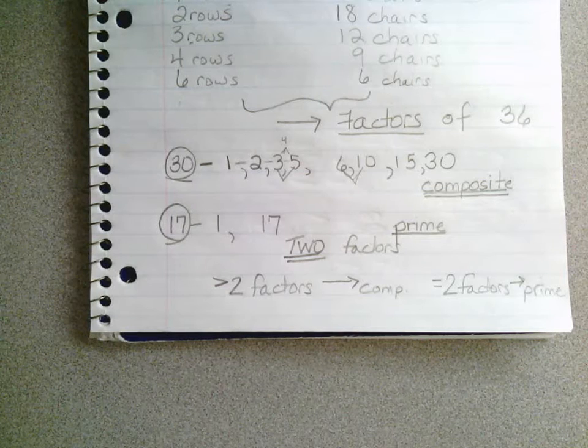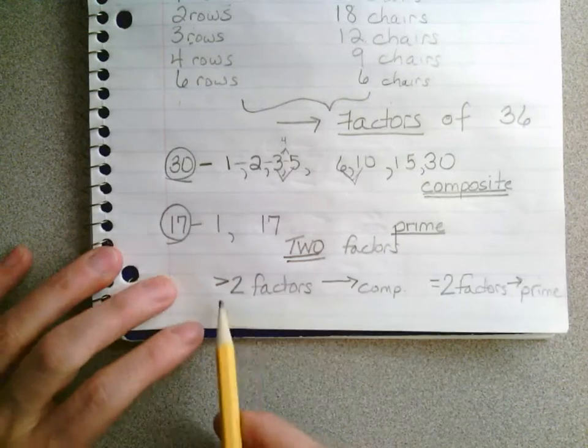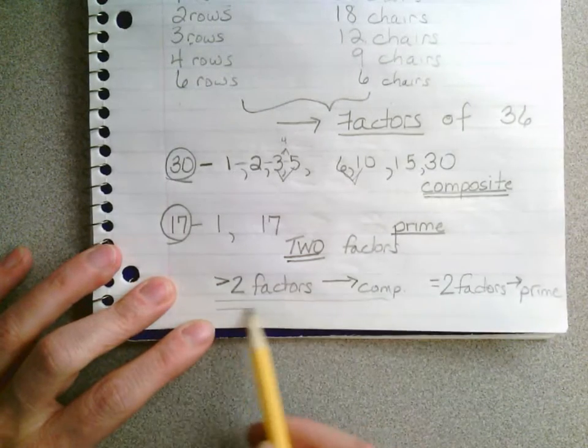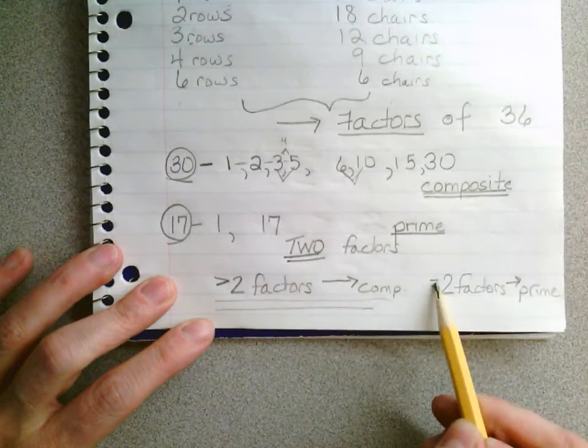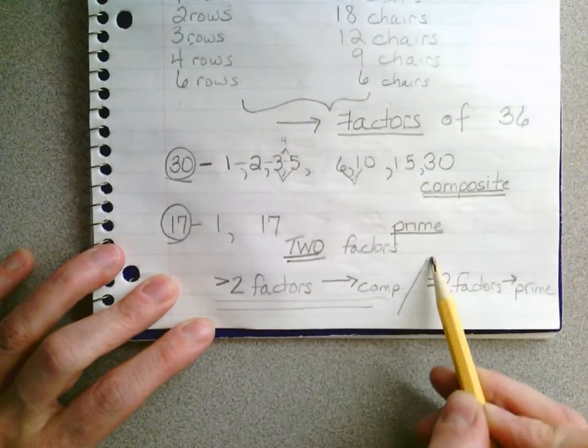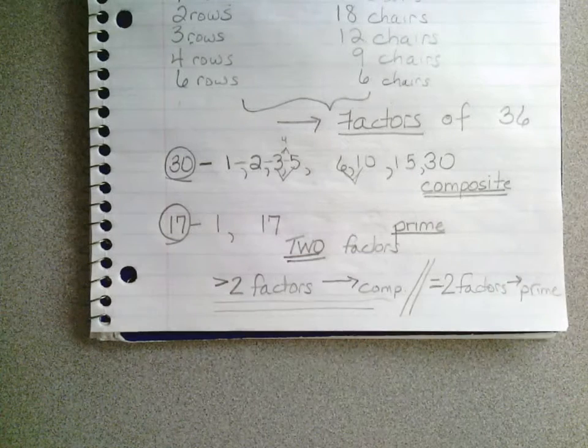And they give you some of those on the top of page 173. You can look at the list at the top of the page for just a few examples of what primes might look like when their factors are listed versus what composites would look like. Remember, greater than 2 factors, it's automatically a composite. If it only has equal to 2 factors, then it is a prime. Okay?